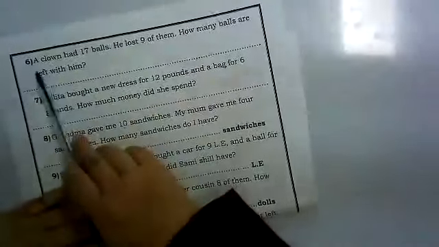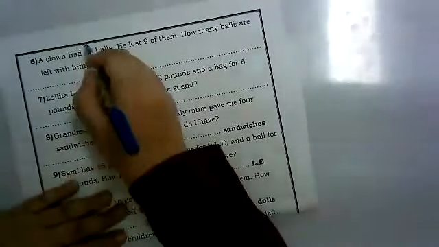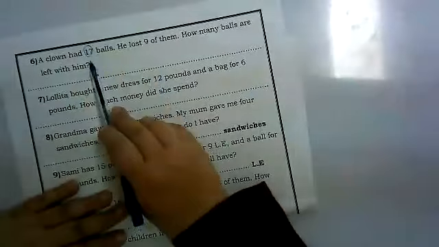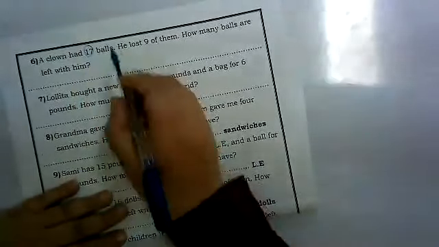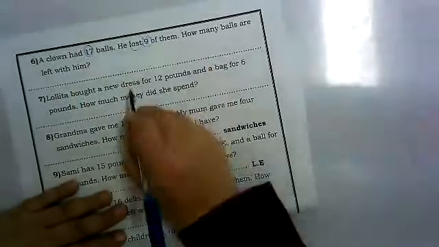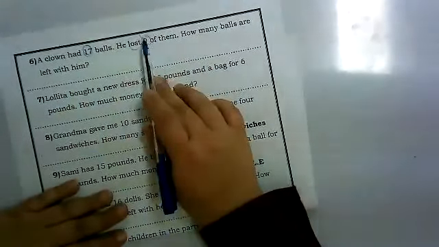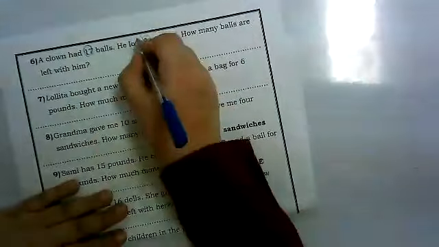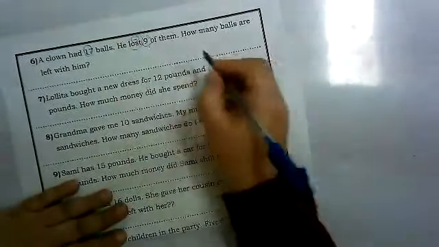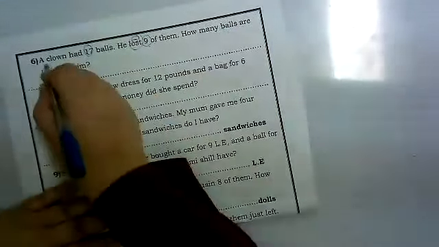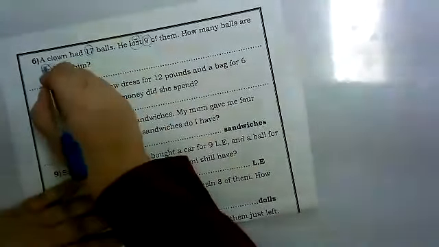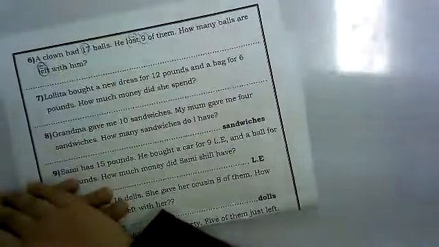Okay, number 6. A clown had 17 balls, catch 17 in a circle. He lost 9 of them. He lost, they are taken away. Lost indicates subtraction. How many balls are left with him? Also, left indicates subtraction. Okay, so we are going to do subtraction.